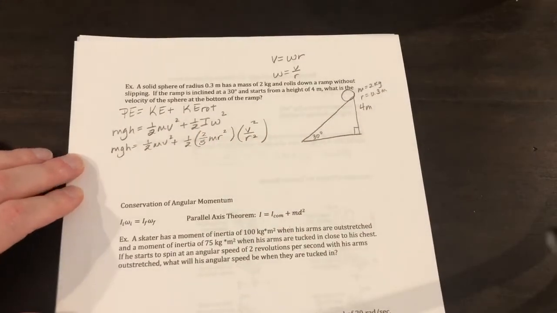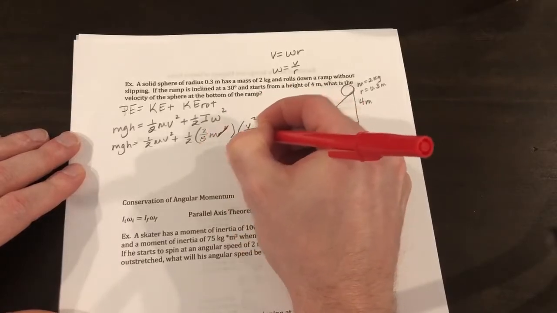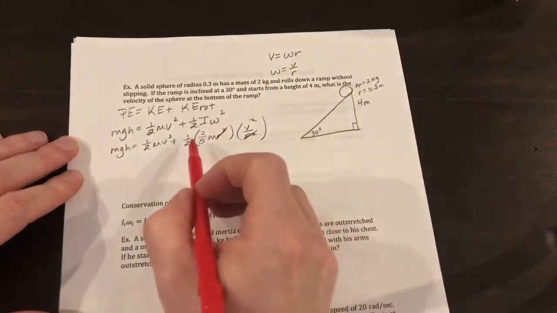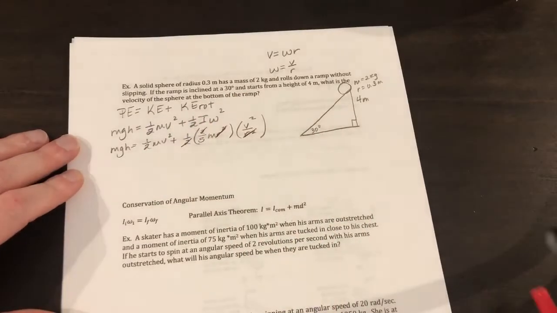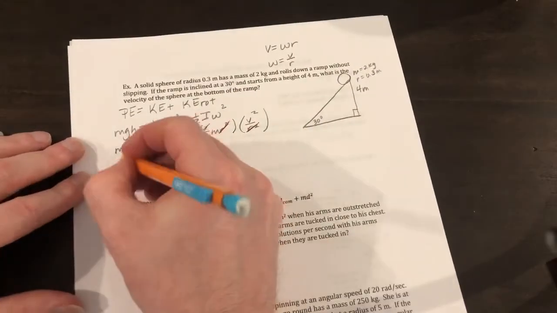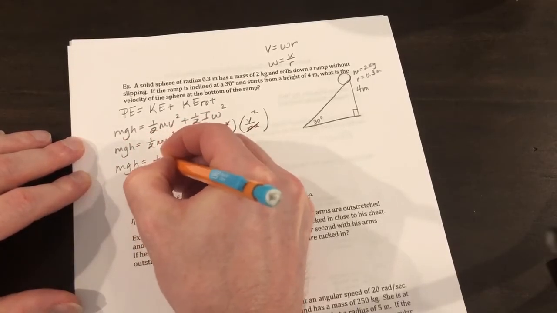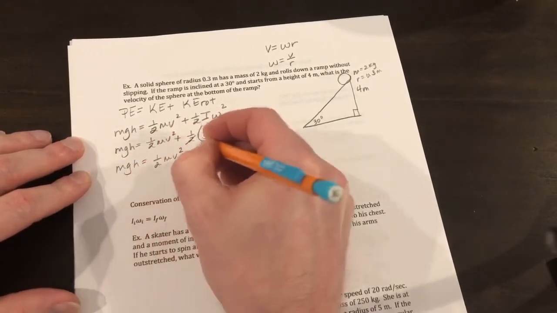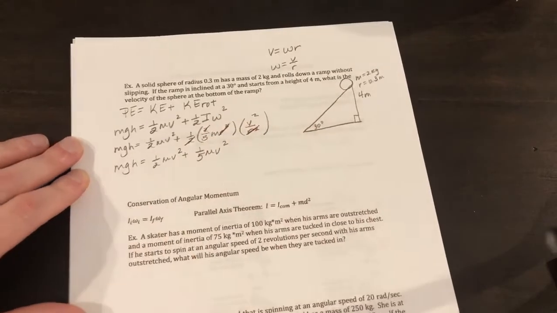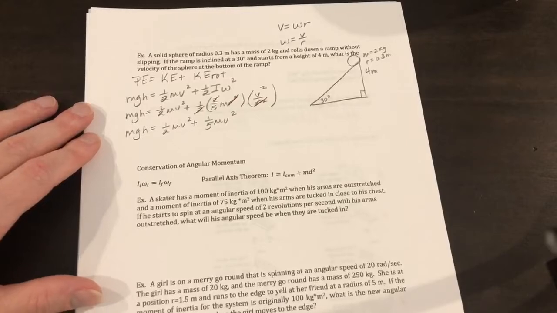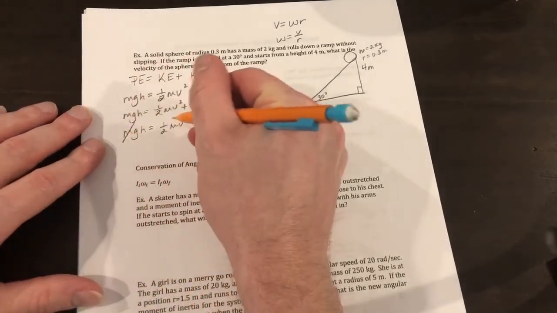Now a whole bunch of stuff should cancel. The r squareds cancel, and the 2's cancel, so I'm left with mgh equals 1/2 mv squared plus 1/5 mv squared. If we combine like terms, we can cancel the m's, the masses don't matter.